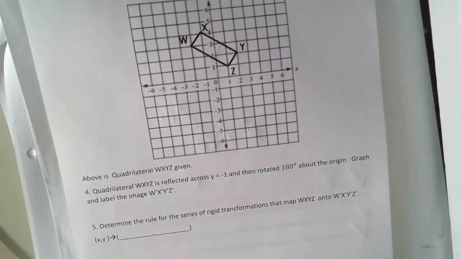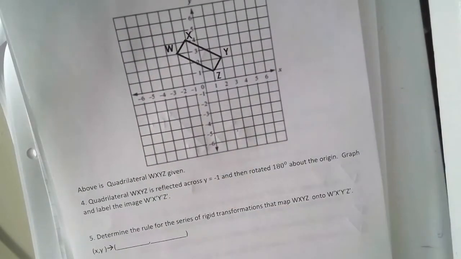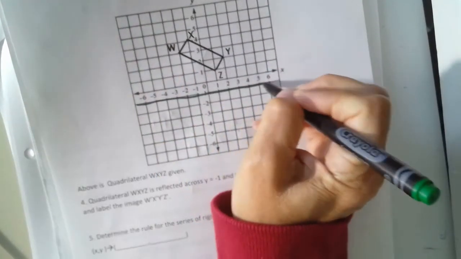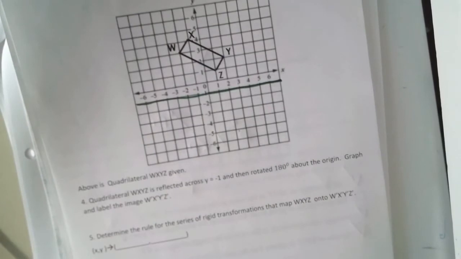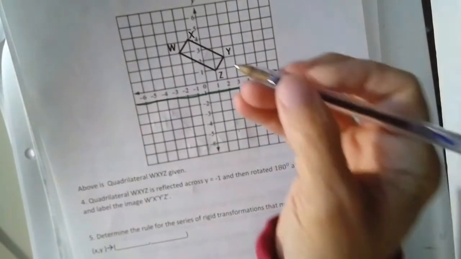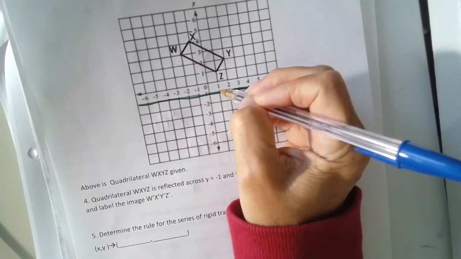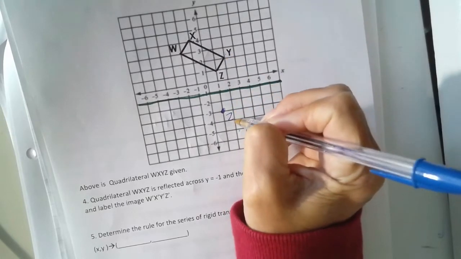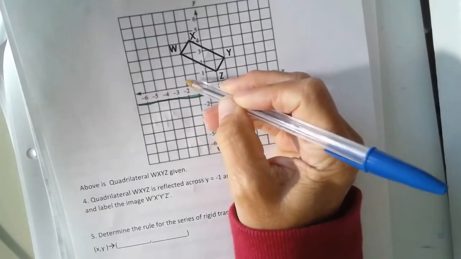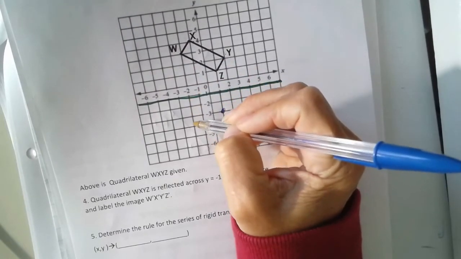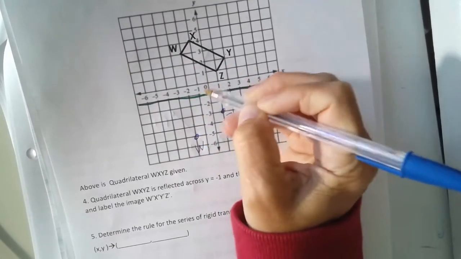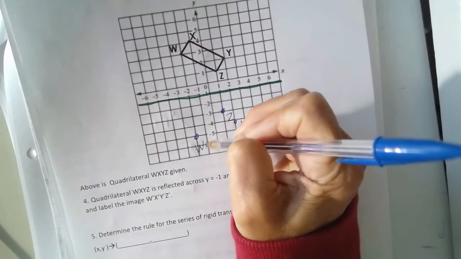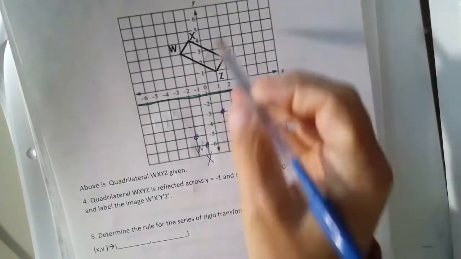Okay. It says this one is going to be reflected across y equals -1. All right, so here's my y equals -1. And then it's going to be rotated 180 degrees. So let's just go one at a time. So down 2, up 2, down 2, 1, 2, 3, 1, 2, 3. There's Y. 1, 2, 3, 4. 1, 2, 3, 4. There's W. And X was 1, 2, 3, 4, 5. 1, 2, 3, 4, 5. There's X. There's my originals. Okay, my original, now my new.